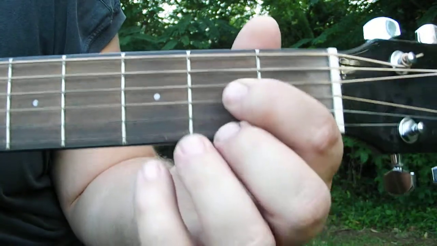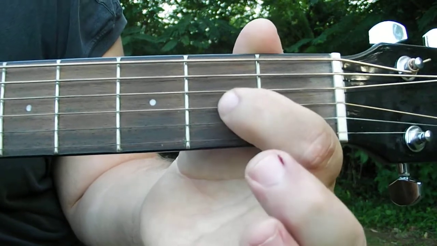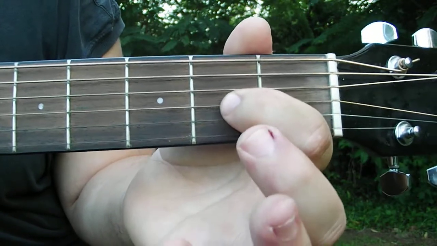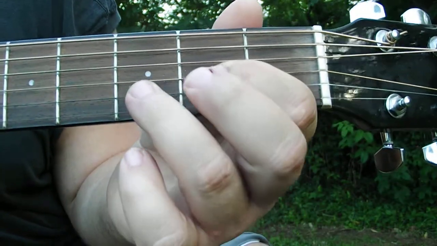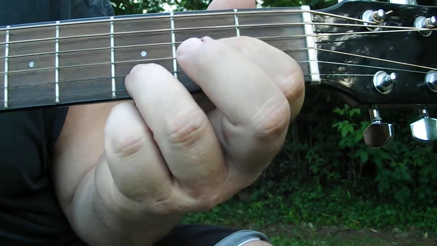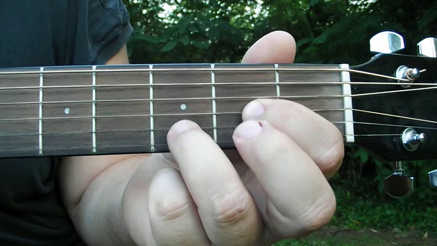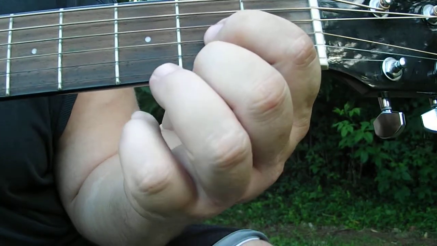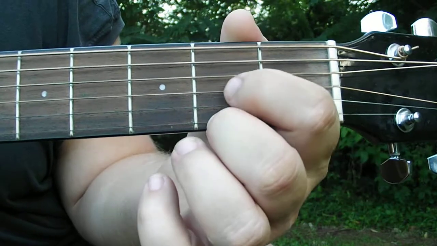Alright, I'm going to start here on the 3rd string, 2nd fret, with my pointer finger. With my ring finger, going to the 2nd string, 3rd fret, and with my middle finger, the 1st string, 2nd fret.